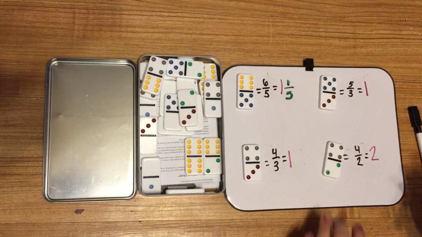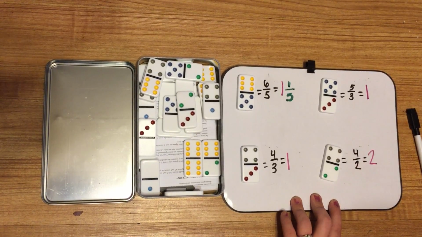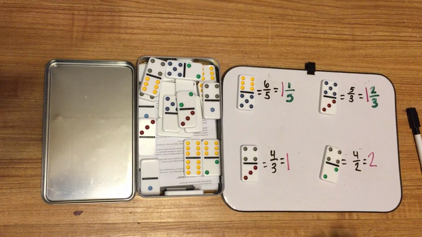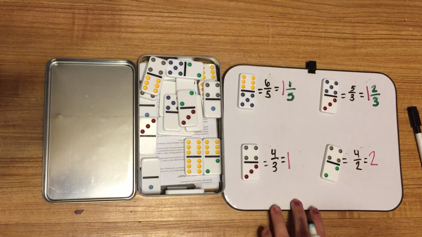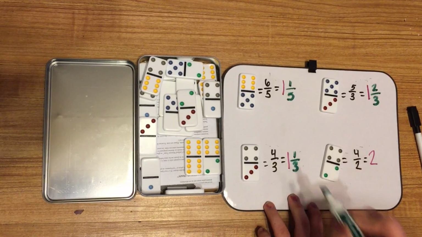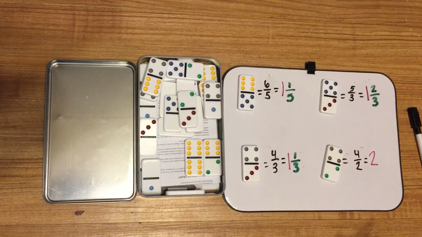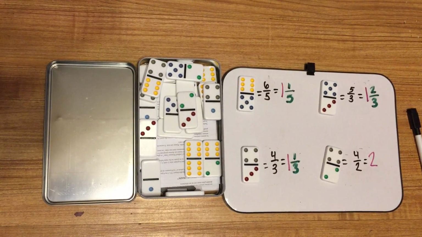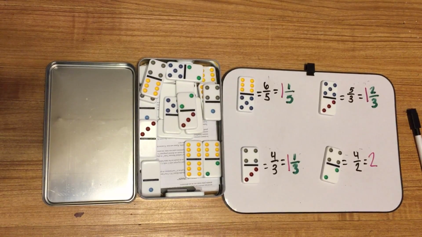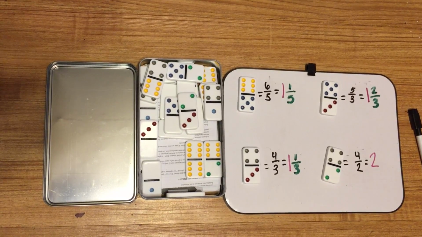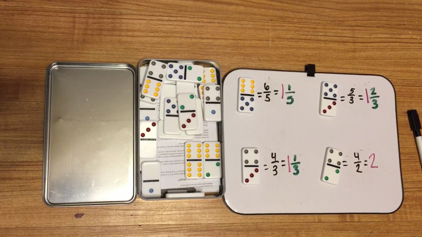And this works for all of them. For 5/3, you will have a remainder of 2. And the 2 will go over your 3. So you will have 1 2/3. Same for 4/3. You have a remainder of 1, and it'll go over your 3. So it'll be 1 1/3. For 4/2, 2 goes into 4 an equal amount of times. So your answer is just 2. After you've practiced with 4 or more, you can move on and do other fractions using different dominoes.